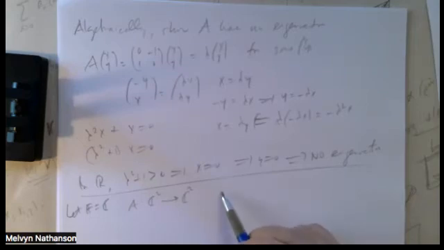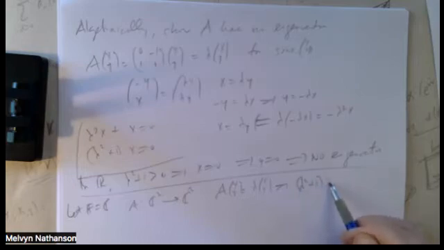So if A of (x, y) is lambda (x, y), this means, just as we did before, lambda squared plus 1 times x equals 0. But over the complex numbers, you can satisfy this equation with x different from 0 and lambda equal to plus or minus i.